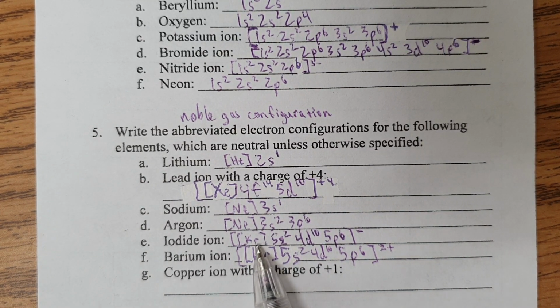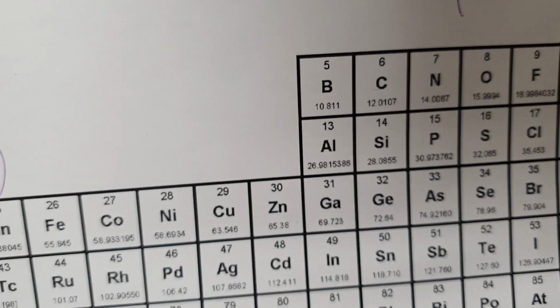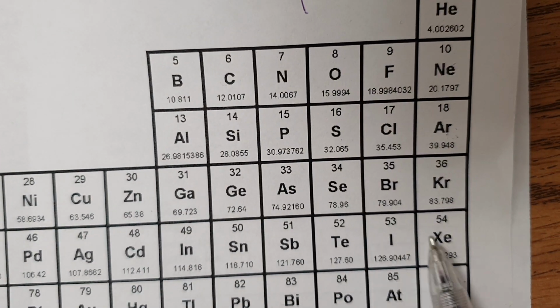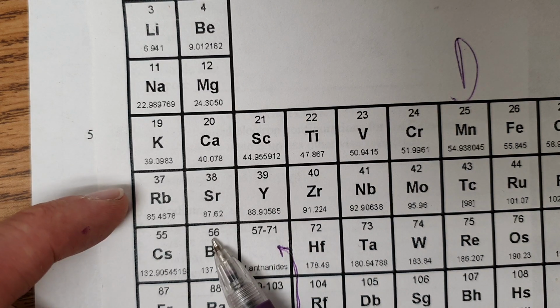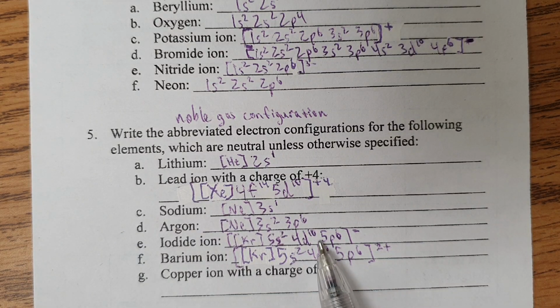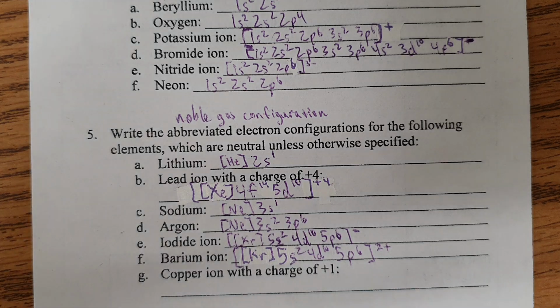By the way, yes, these are the same number of electrons because iodine gains 1 electron to make 54 electrons. Barium loses 2 electrons to make 54 electrons. They both have 54 electrons, therefore they're going to have the same configuration, just different charges because they're different charged ions. All right, copper ion with a charge of +1.